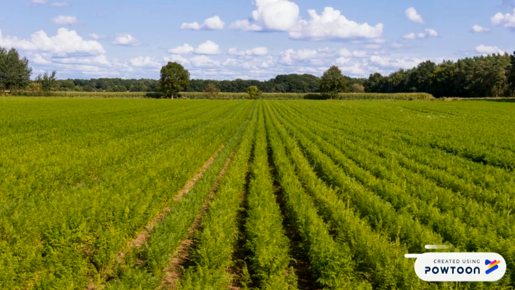Suppose I want a random sample of 20 plants. I can't just choose a row. I have to randomly choose different plants all over this field in order to get a simple random sample.